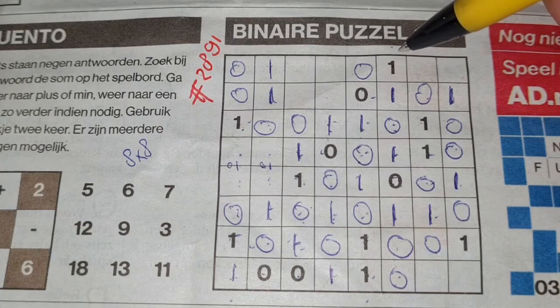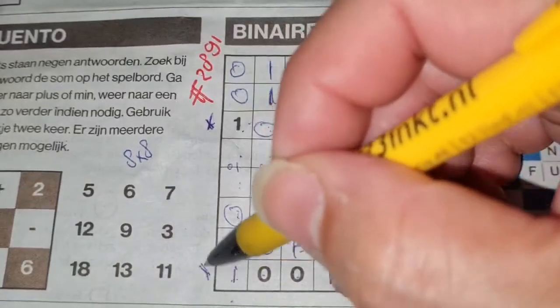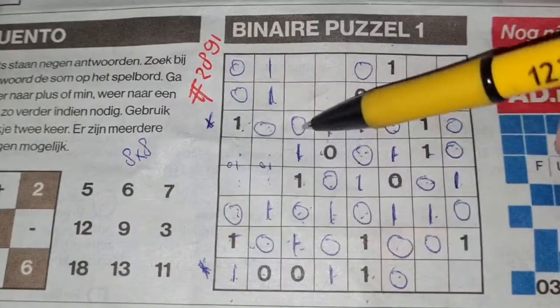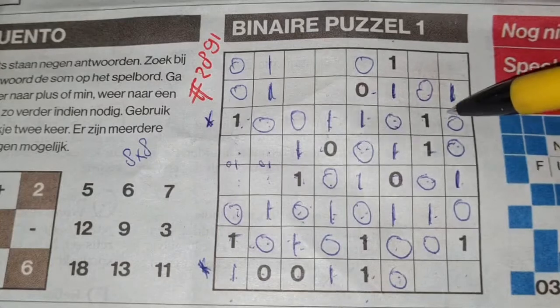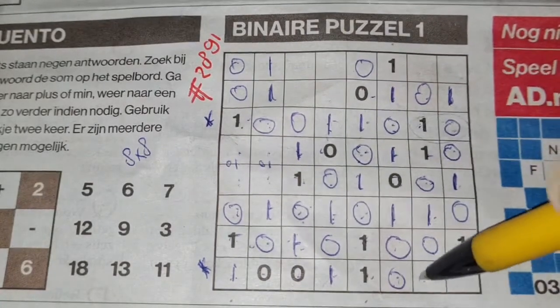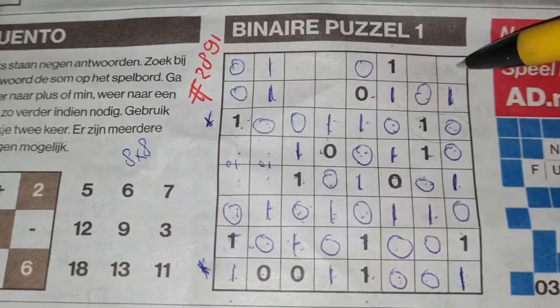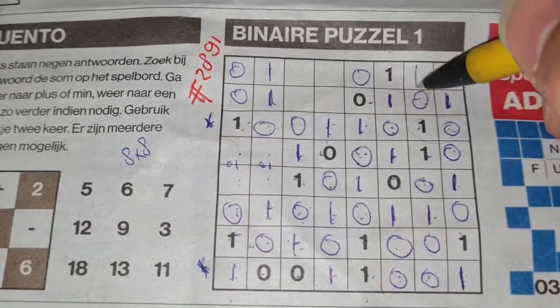I think I need to compare. Let me compare. How about this row and that last row? 1 1 0 0 0 0 1 1 1 1 0 0 empty box. So we need to switch those 2 digits. We have a 1 here, this should be an O. We have an O there, this should be a 1. 1 2 3 4 ones, so the rest are O's. 1 2 3 4 O's, so the rest are ones.